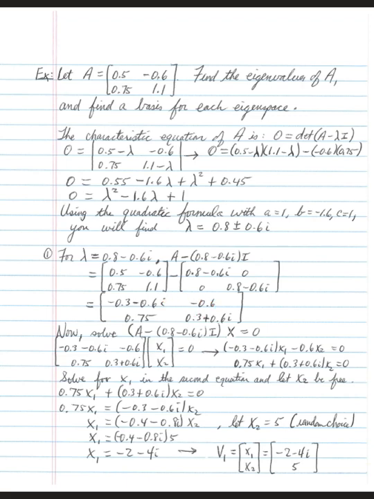Now we're going to solve A minus lambda I times vector x equals 0. And since we're working in a two-dimensional space, x will be x1 and x2. So I'm going to take that difference, matrix A minus lambda I times x equals 0.